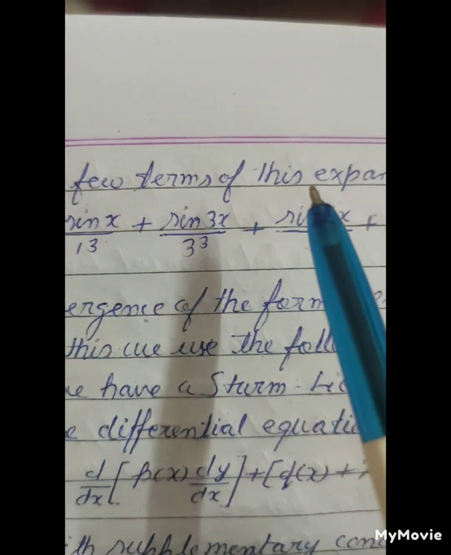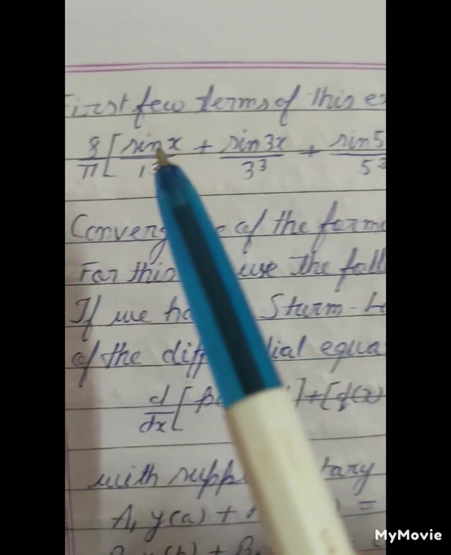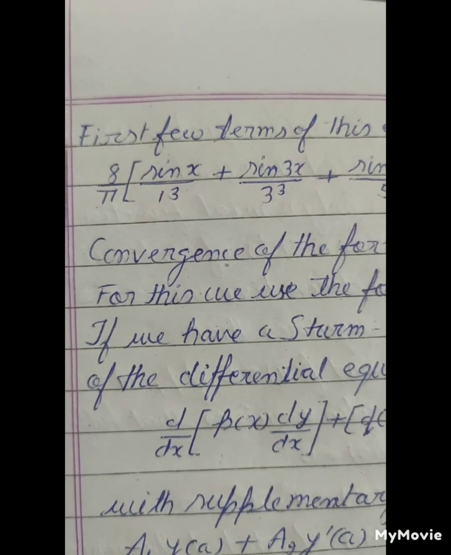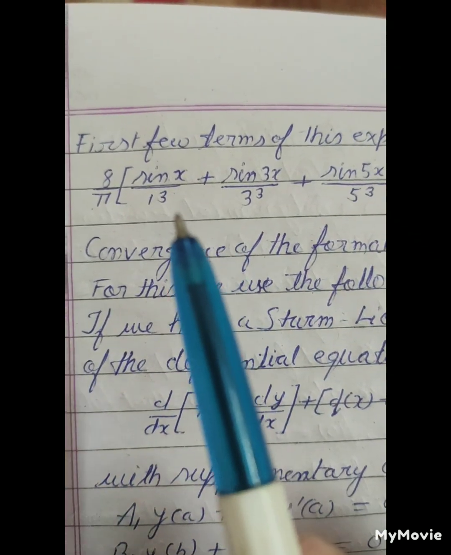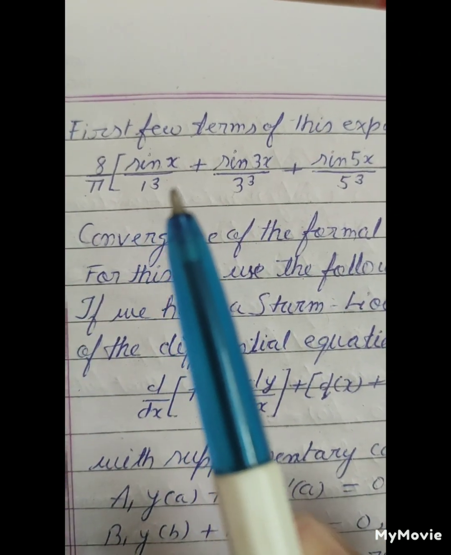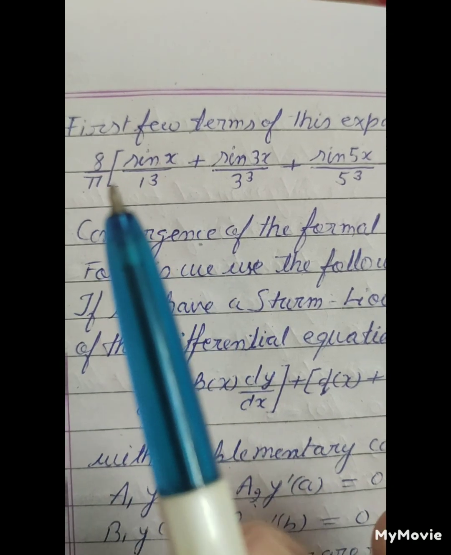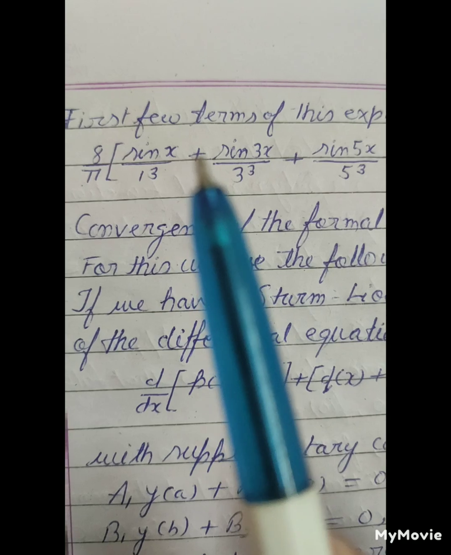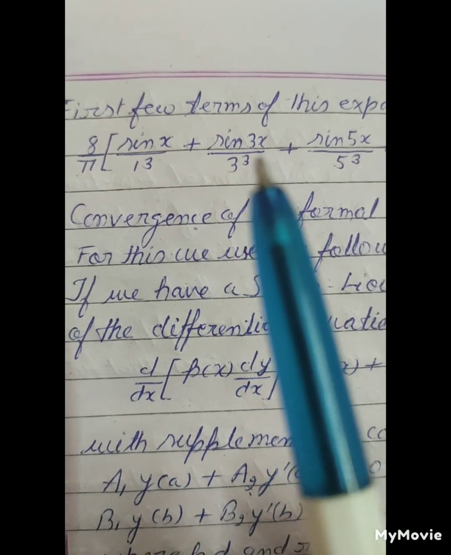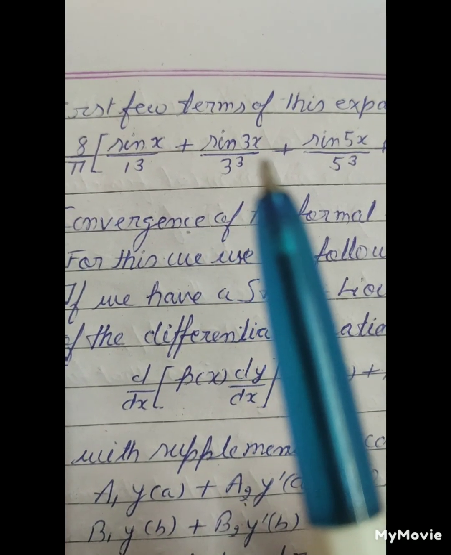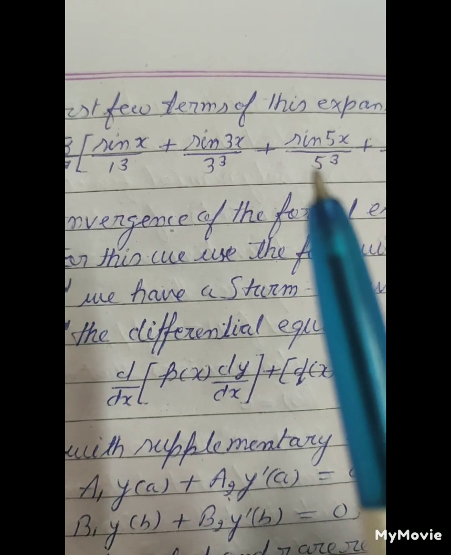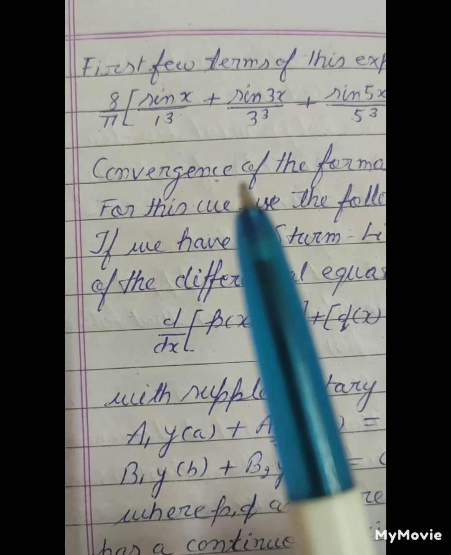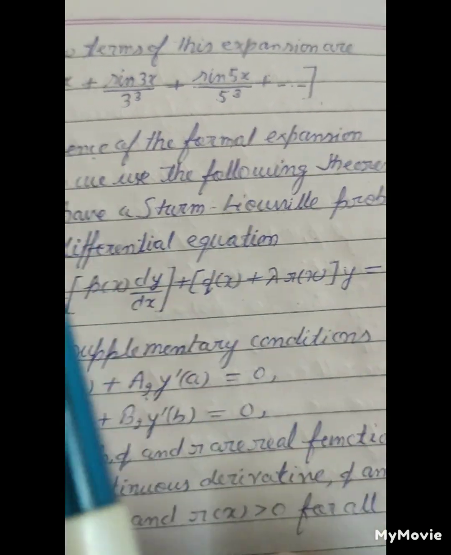Now the first few terms of this expansion are 8 upon pi times sin x upon 1 raised to power 3 plus sin 3x upon 3 raised to power 3 plus sin 5x upon 5 raised to power 3 plus, and so on. Now, convergence of the formal expansion.